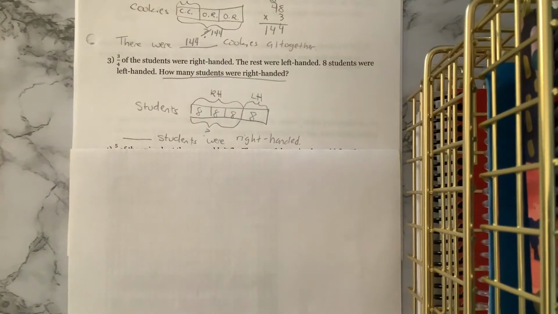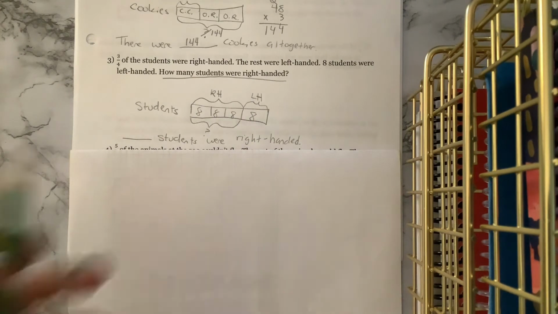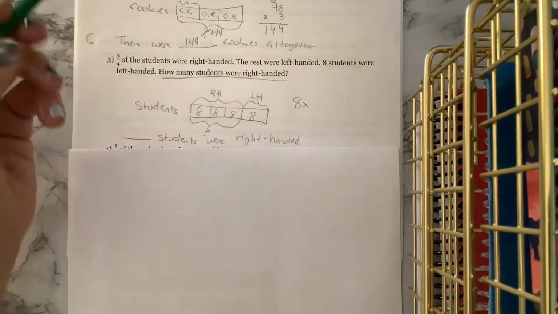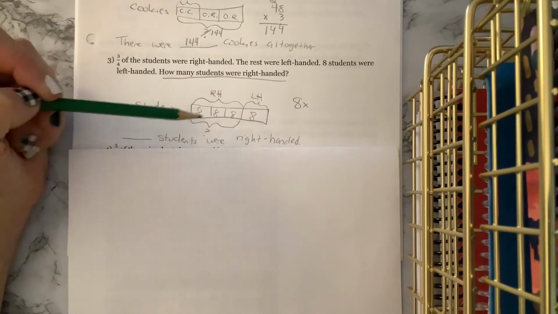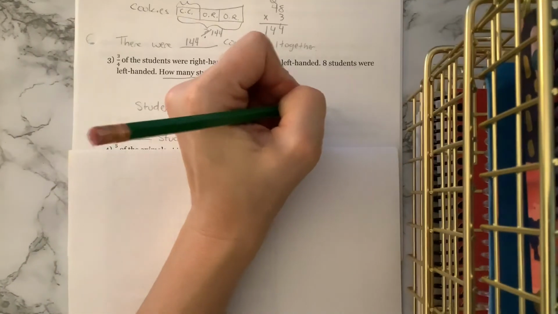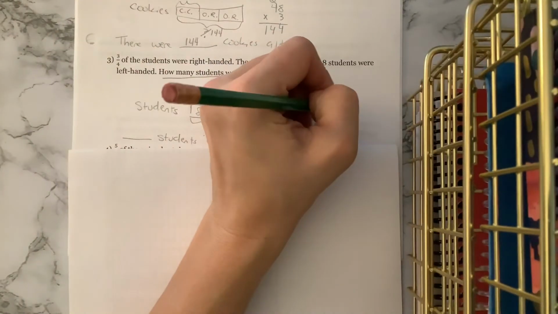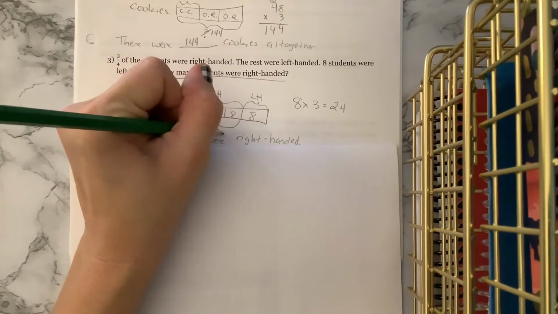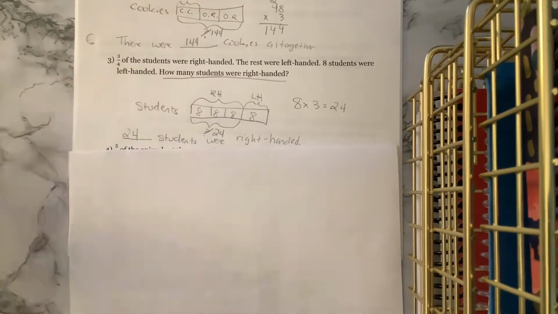So now we look at our problem. Since we know what one box equals already, we can jump right into the multiplication step. So we're multiplying 8 by what? Look at our question mark. By what? That's right, by 3. 8 times 3 is 24, which tells us that 24 students were right-handed.